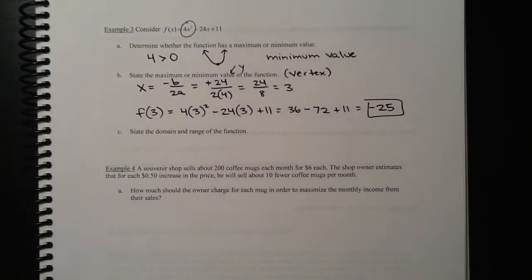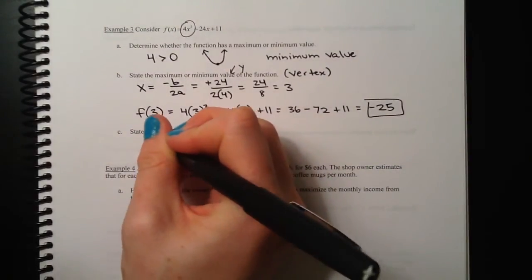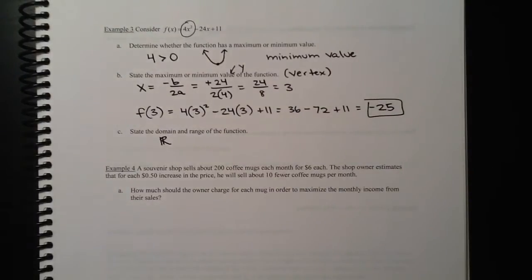Okay, then state the domain and range of the function. Okay, so domain is all reals. Every single parabola, every single time, the domain will be all reals. That will never, ever change. Okay, so that's always the domain for parabolas.